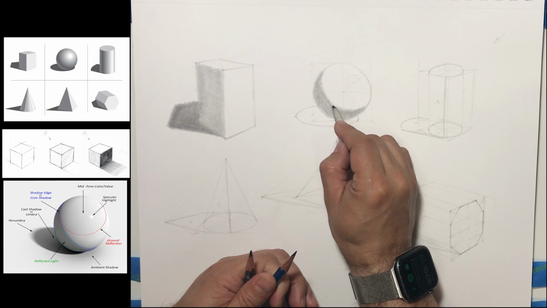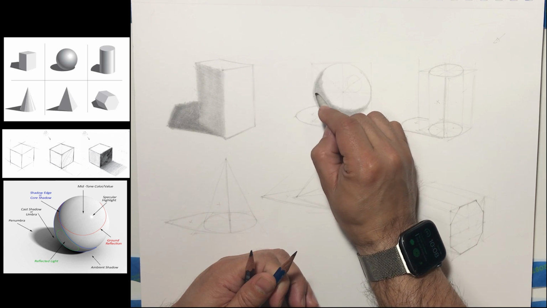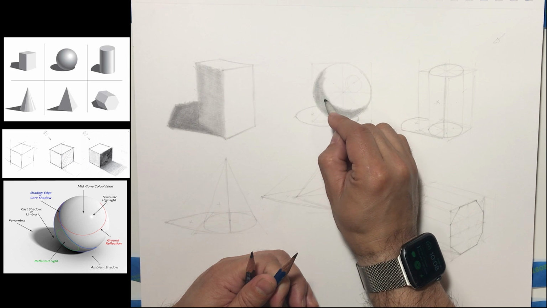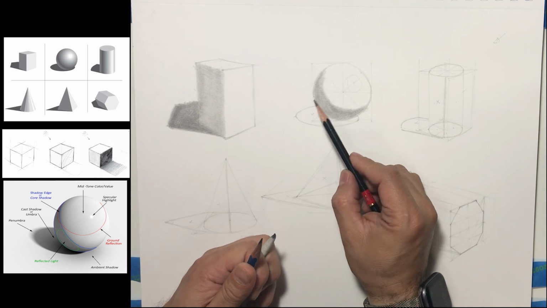So it's an assembly line type of thing to make sure that when we do this, we do it the same way when we're creating our own drawings. We don't move forward until everything gets the same treatment.